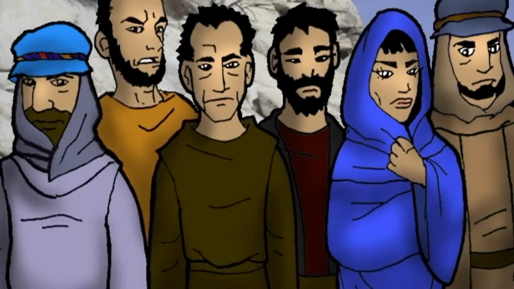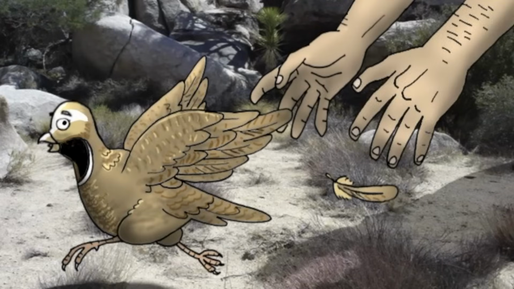The journey to Mount Sinai. Exodus chapters 16 through 18. The Israelites came to the wilderness of Sin, which is between Elim and Sinai, and murmured because they were hungry. So God sent them quail every evening and manna every morning. The quail flew in low and were easily caught.